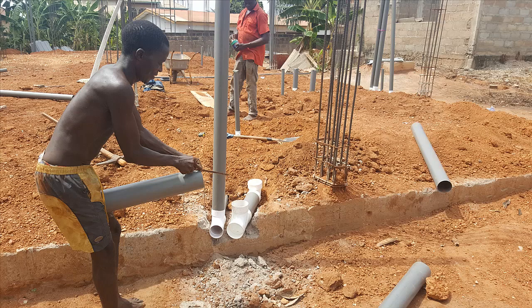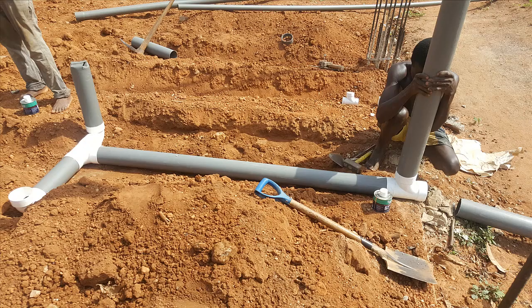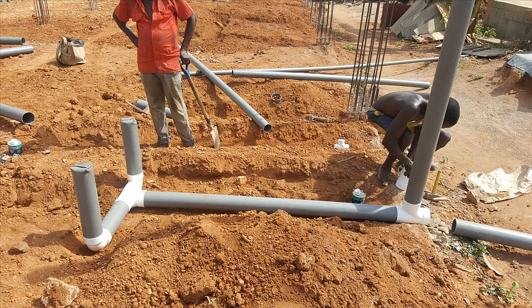Now I used 2 inches for the drains and then 4 inches for the toilet. And the next one is the master bedroom and the second bedroom of the 2-bedroom side. As you can see, 4 inches again for the toilet and then 2 inches for the drains.